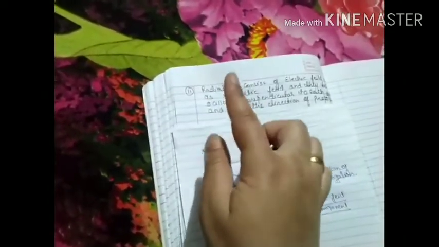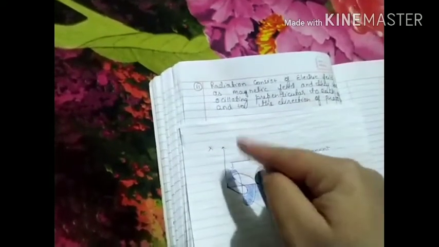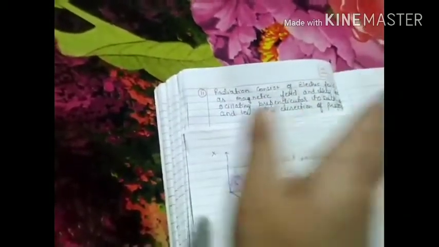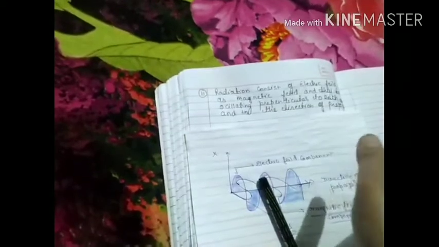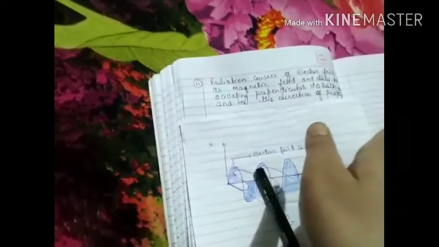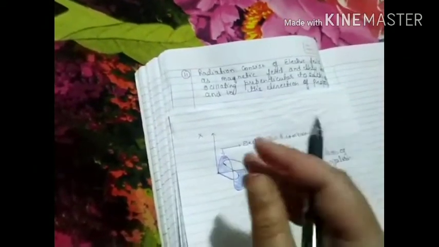Clear. So the second component is, your radiation consists of electric field as well as magnetic field, and they both are oscillating perpendicular to each other. They are perpendicular to each other, and also perpendicular to the direction in which they propagate. Clear? I hope this point is clear to you. Still, if you are having any doubt, you may ask. Clear? Now third one, the radiation possesses what, wave character.